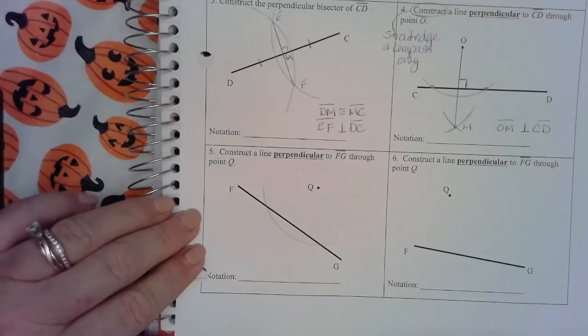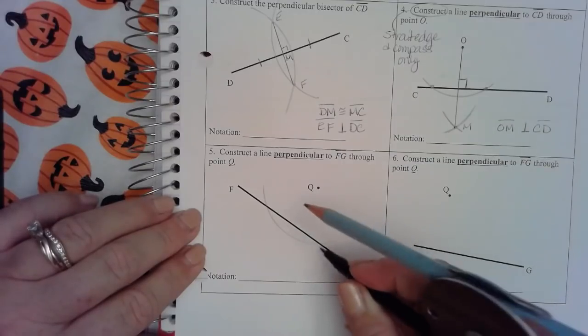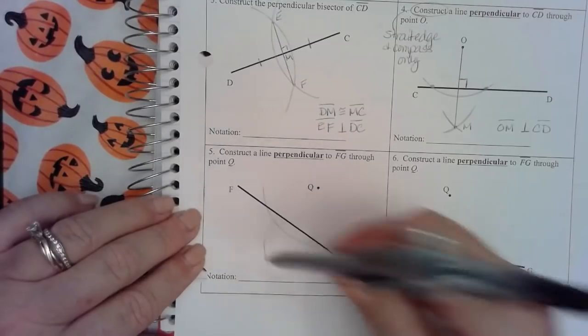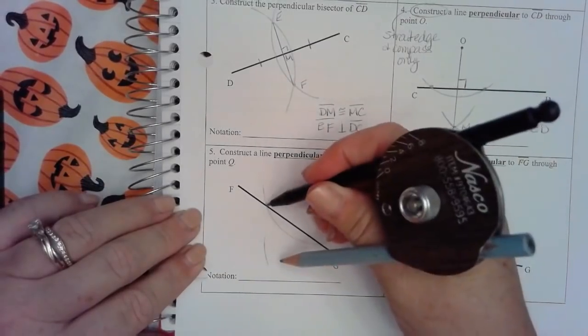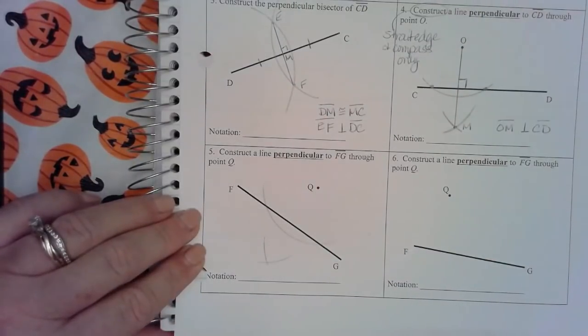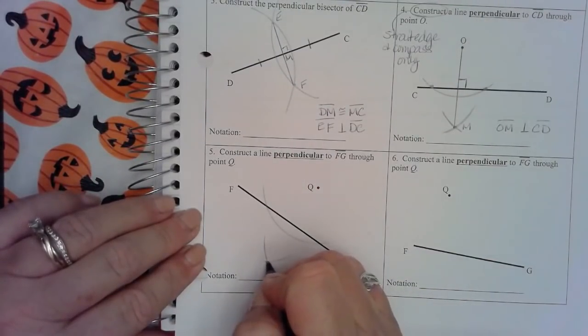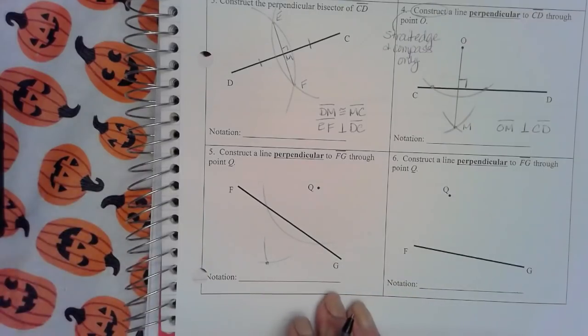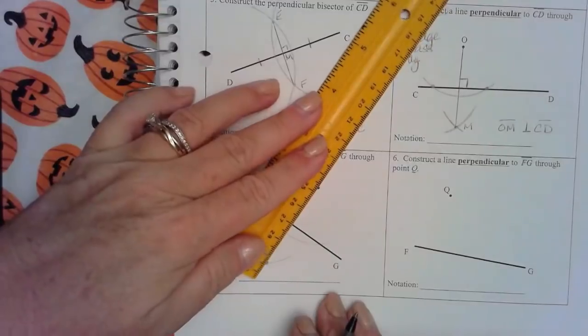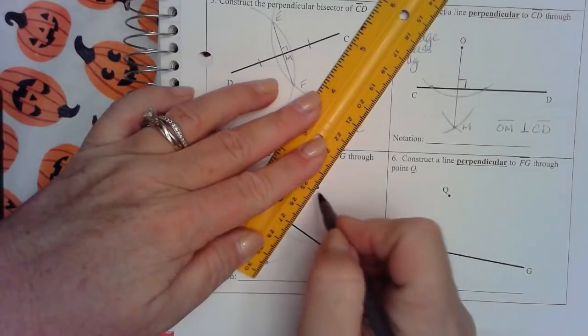Once I have that arc and it hits it twice, I go from where it hits, do a little arc down below, from where it hits, an arc, and I should have the arcs meet. There's my point. And I'm going to connect Q to that point where they meet.